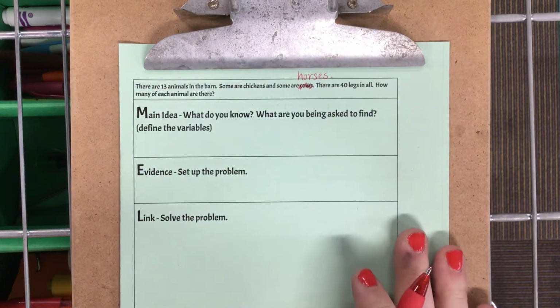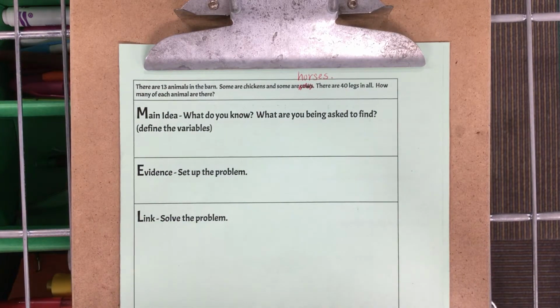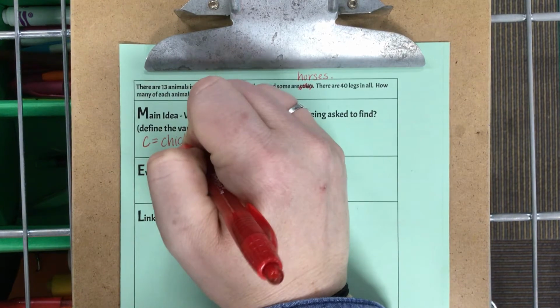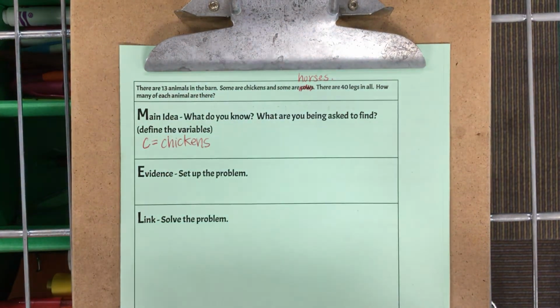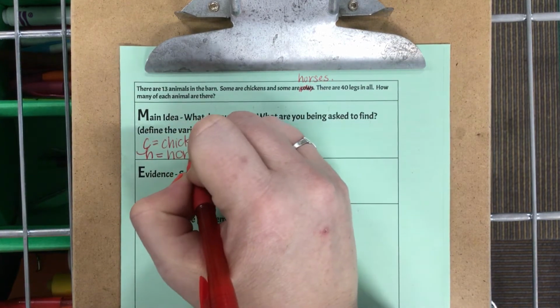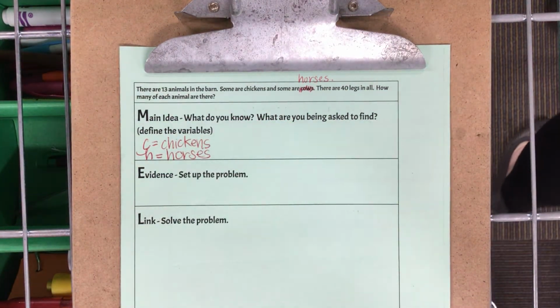Both have 4 legs. I get it. They're mutant horses with 5 legs. Cows and chickens both start with the same letter. And when I define my variables, and I say C is for chickens, that's easy to remember. And H for horses. Those are going to be my variables.